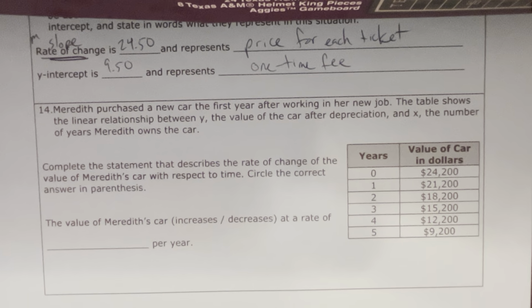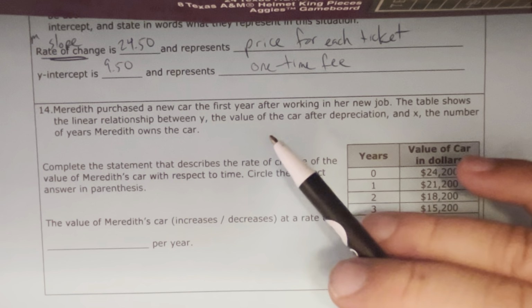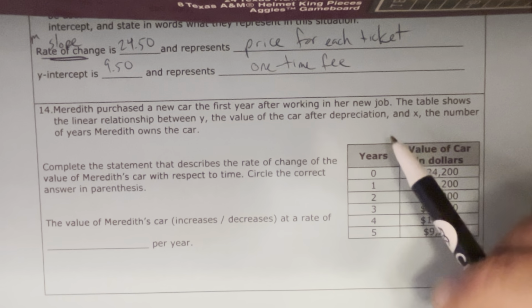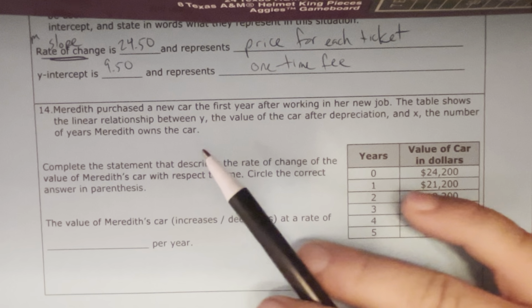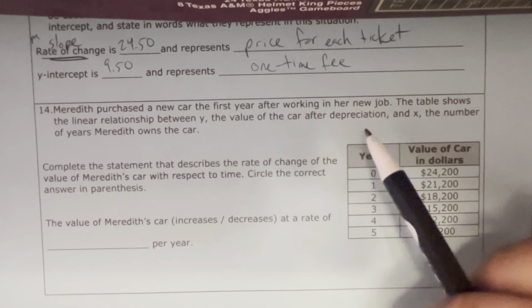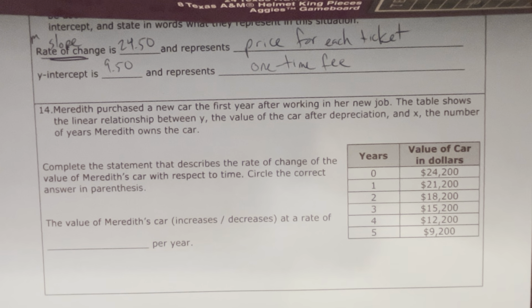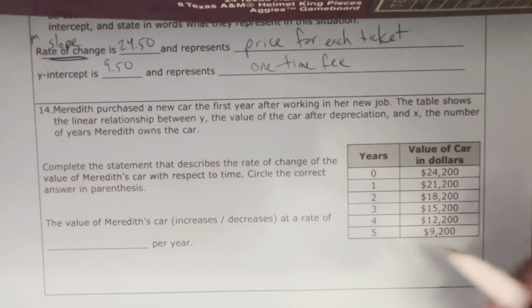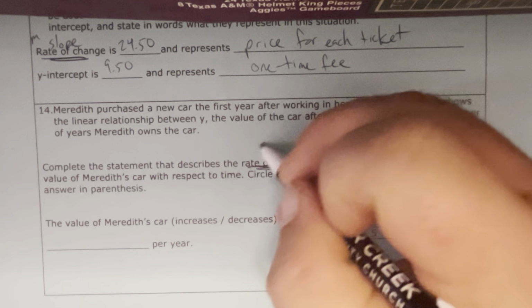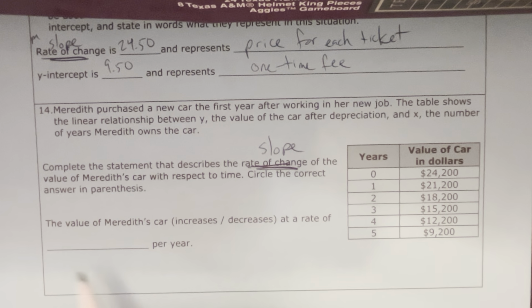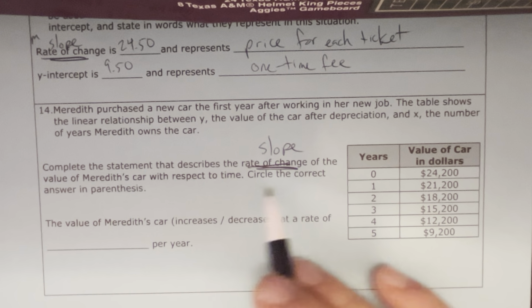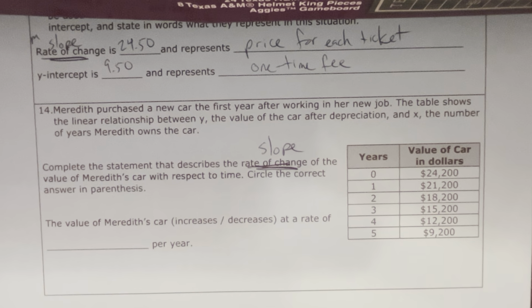Number 14, Meredith purchased a new car the first year after working in her new job. The table shows the linear relationship between y, the value of the car after depreciation, and x, the number of years Meredith owns the car. Complete the statement that describes the rate of change, again, that's slope, of the value of Meredith's car with respect to time. Circle the correct answer in parentheses. So the value of Meredith's car, increase or decrease.